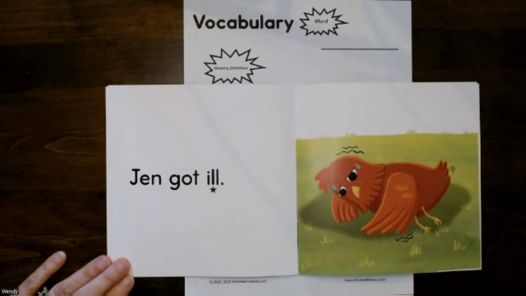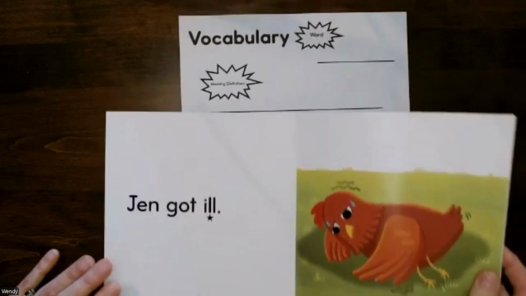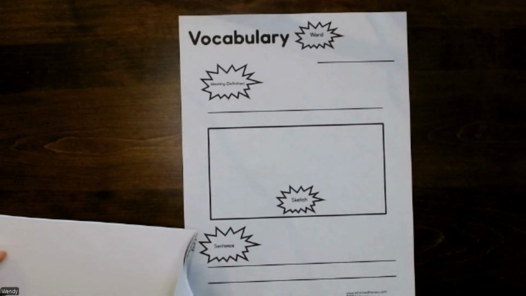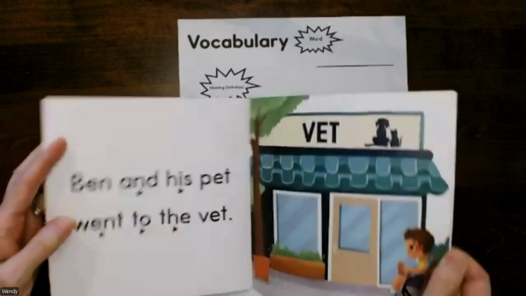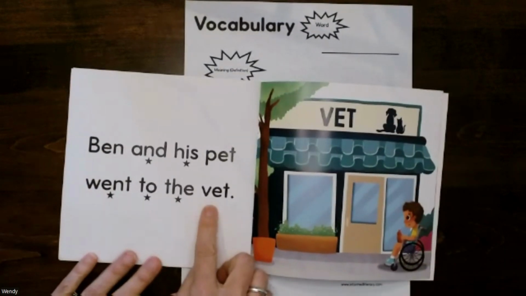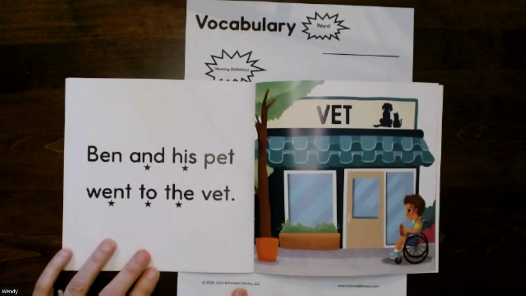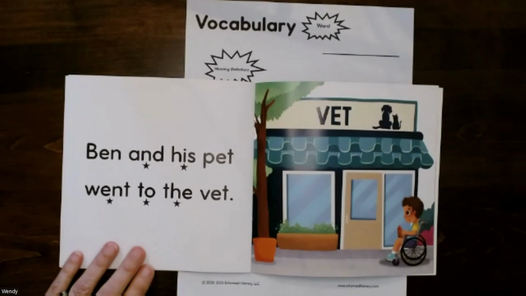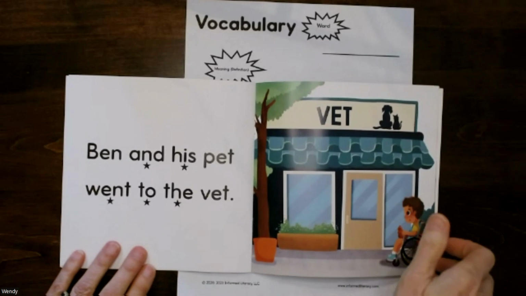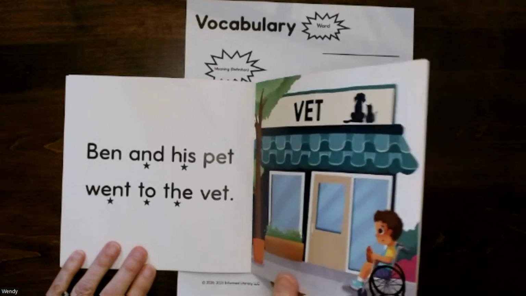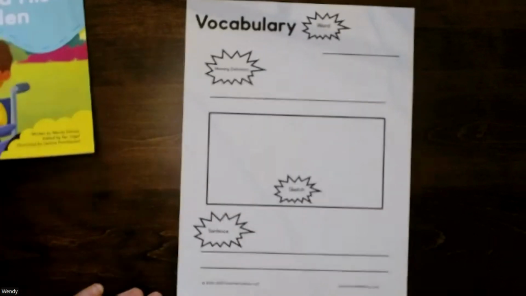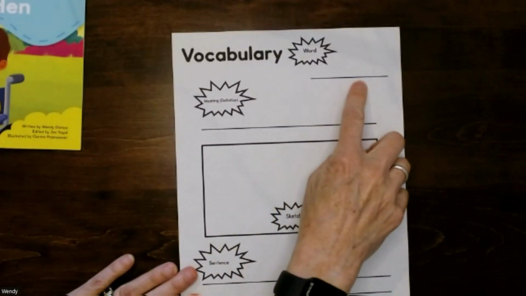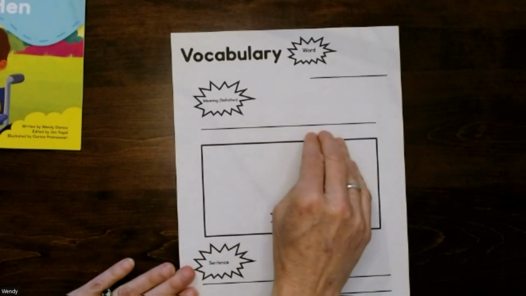So you could decide to focus on the meaning of the word ill, or you can find a multi-meaning word like vet. Vet has more than one meaning. It's short for the word veterinarian, meaning an animal doctor. It's also short for the word veteran, meaning a person from a military background. So depending on your students' needs, you're going to choose a tier 2 word, and they will write the word up in the top, and then you give them a simple definition.